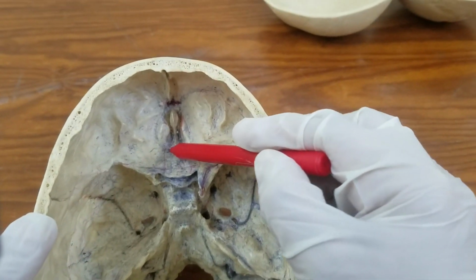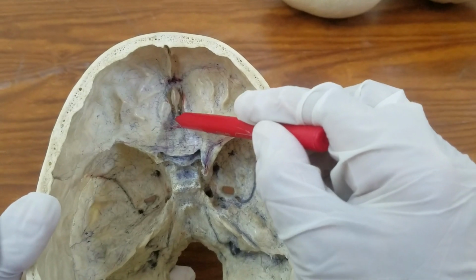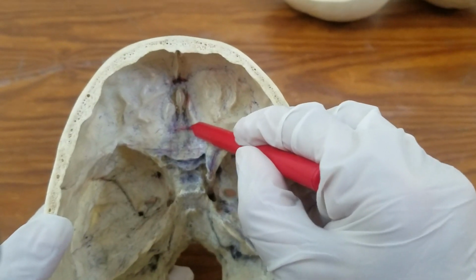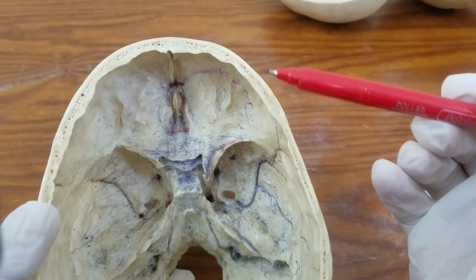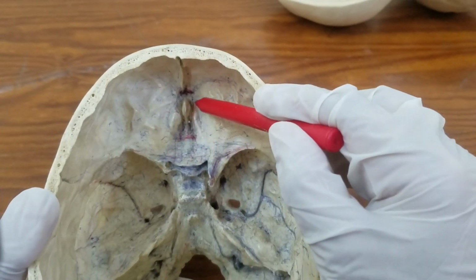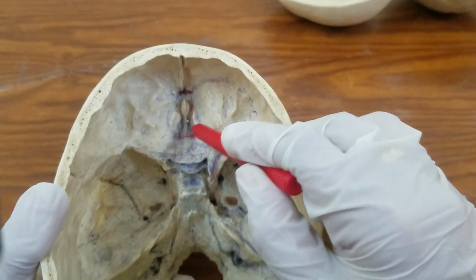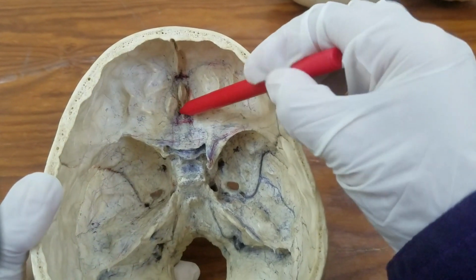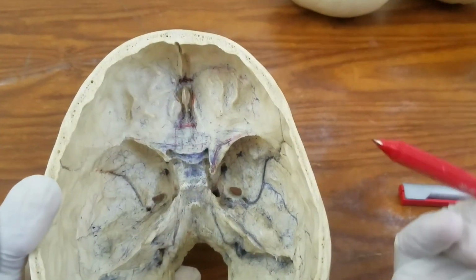After that, where it forms the margin with the jugum sphenoidale, on its lateral edges here and here are the posterior ethmoidal canals, which transmit the posterior ethmoidal nerves and vessels towards the nose. Then on the lateral margins, where the suture with the orbital plate of the frontal bone is present, there are anterior ethmoidal canals. These transmit the anterior ethmoidal vessels and nerves towards the nasal cavity.